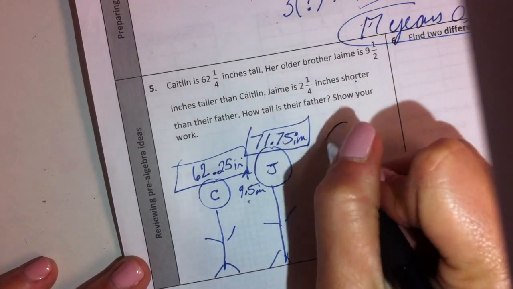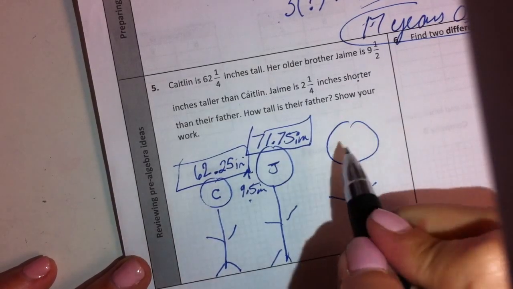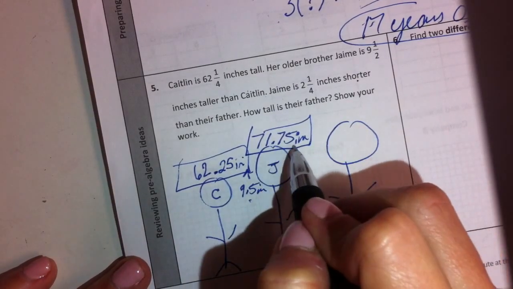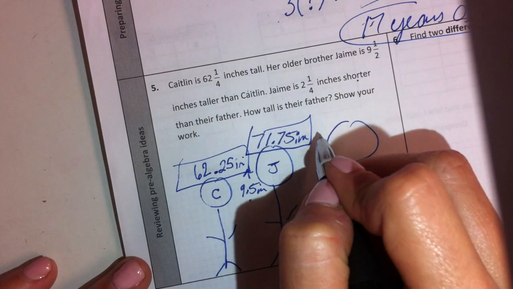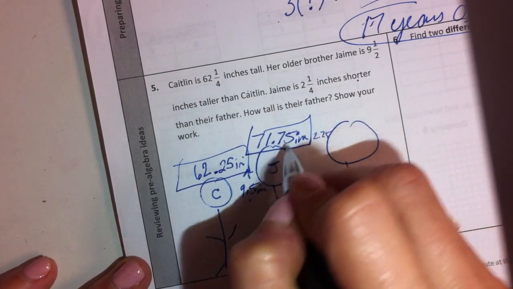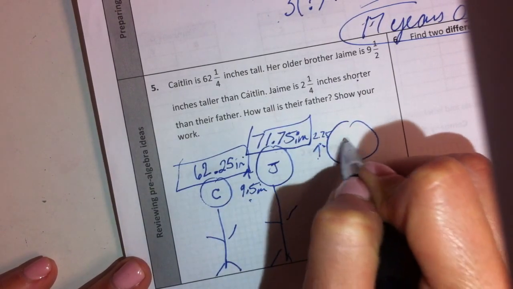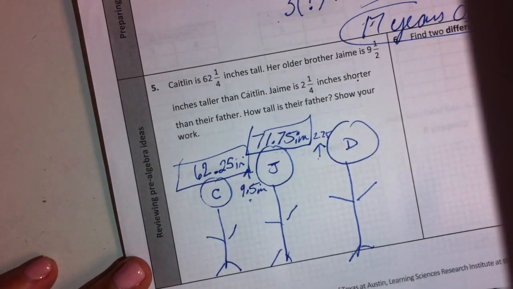Now their dad, it says Jamie is 2 1/4 inches shorter. So if Jamie's shorter, let's draw the dad just a little bit bigger. And it says that Jamie is 2 1/4 inches shorter. 2 and 1/4 is 2.25. So I've got to take Jamie's height, add 2.25, and I'll get dad's height.